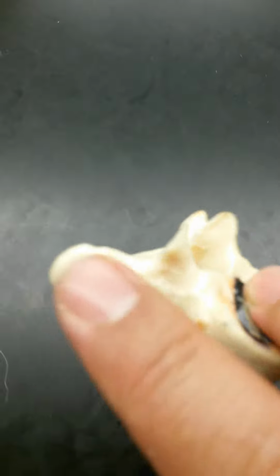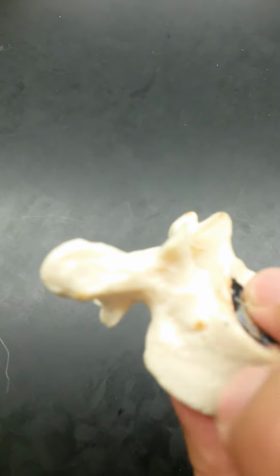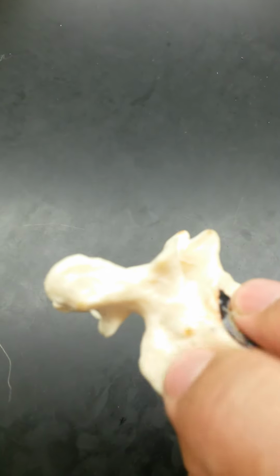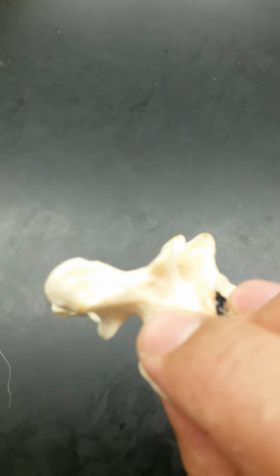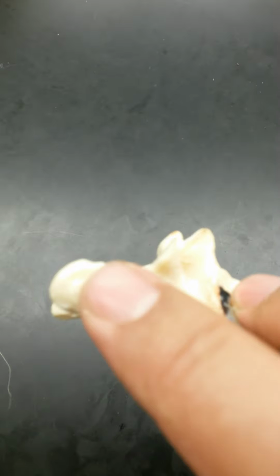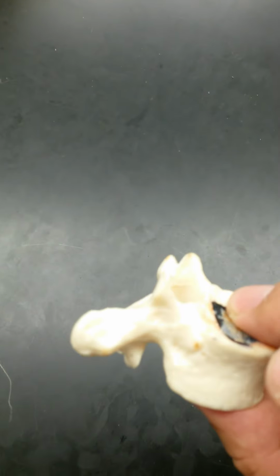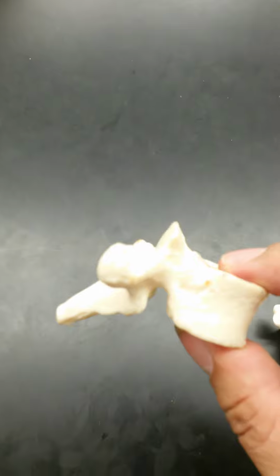Those two will articulate. This, on the body of the vertebra, will articulate with the head of the ribs. And this will articulate with the tubercle of the ribs. So two articulation parts, the demi-facet and costal facet, and this is only in the thoracic region.